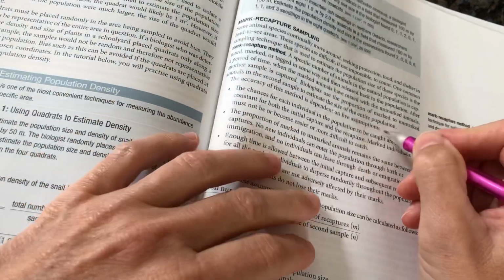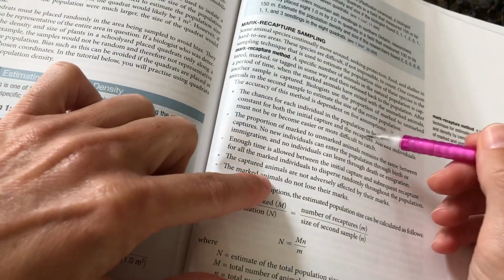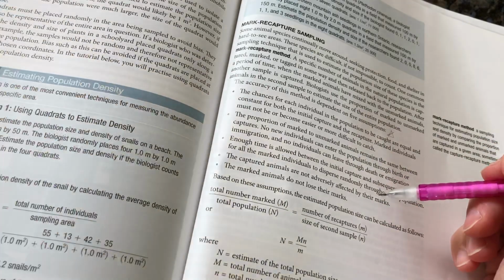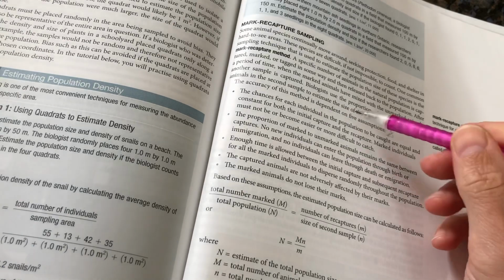Now, there are some things that we have to assume that are happening, 5 assumptions, okay? So these 5 assumptions are important. Normally, I'd really emphasize them. What are 5 things that we have to assume when we capture these animals? And I would normally try and get that from you guys before telling you. And so they're right here, okay?